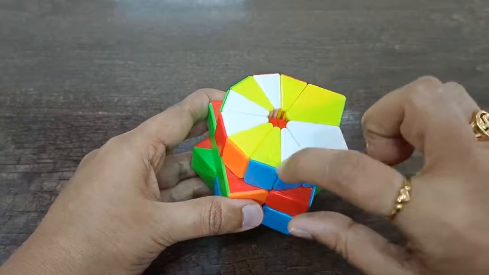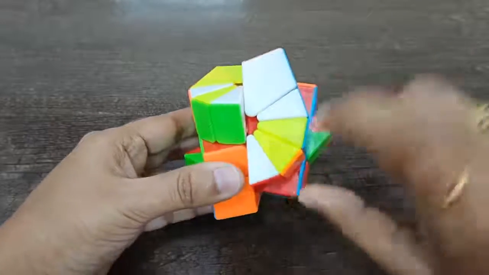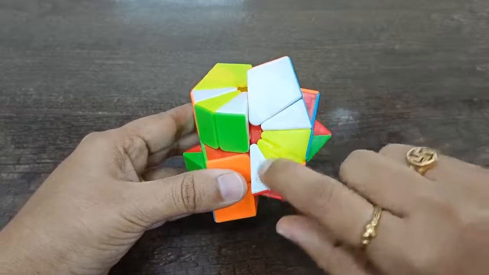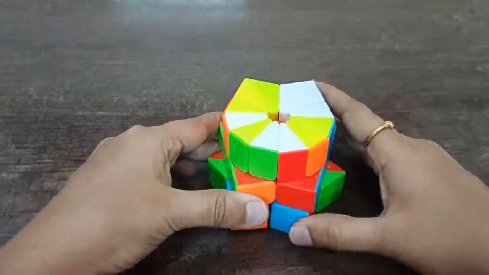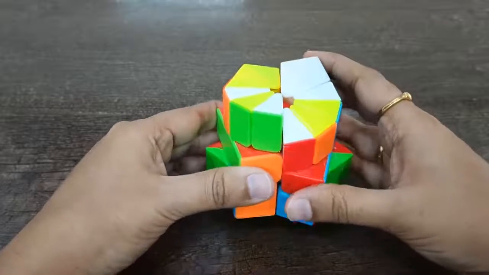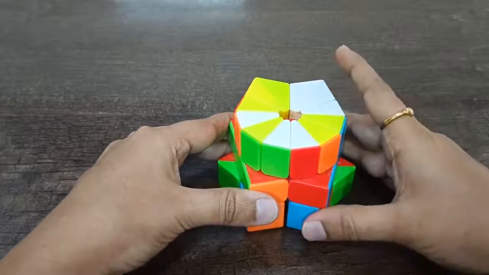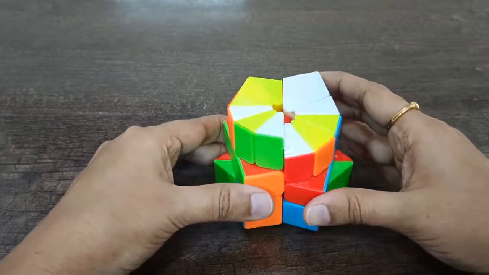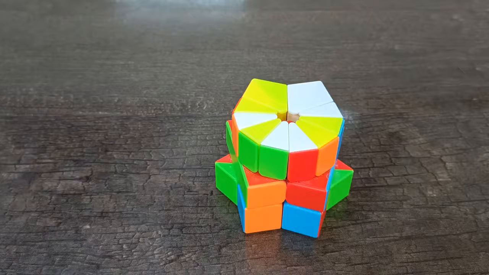Okay, so 1, 2, 3, 4. Let's count 1, 2, 3, 4. Yeah, these 4 are on the left and 4 are on the right, and this is how your position should be. Please take a screenshot of this. This should be your position when all 8 edge pieces are on top.